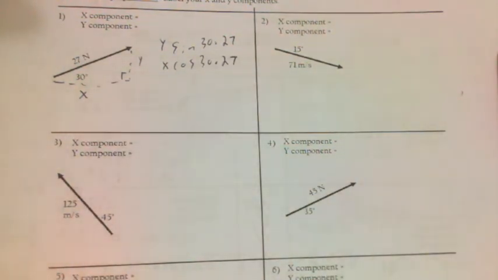Alright, and now, all I have to do is put that stuff into my calculator. So I'm going to ask my calculator what the cosine of 30 degrees is. It'll give me 0.866. I'm going to multiply that by 27. And my x component is 23.38. I'm going to round it to 23.4.